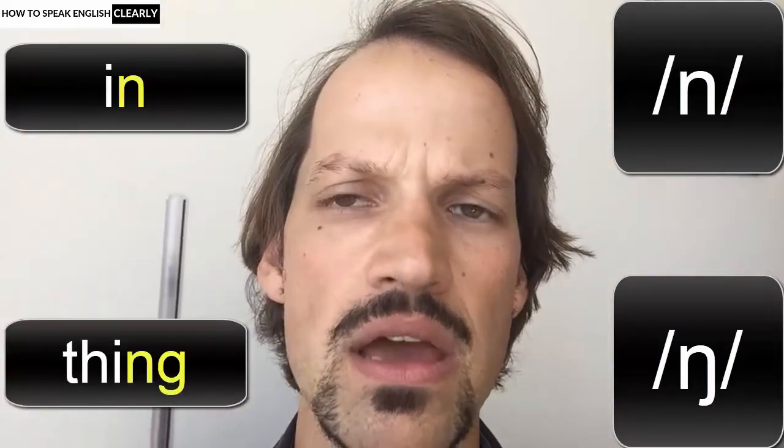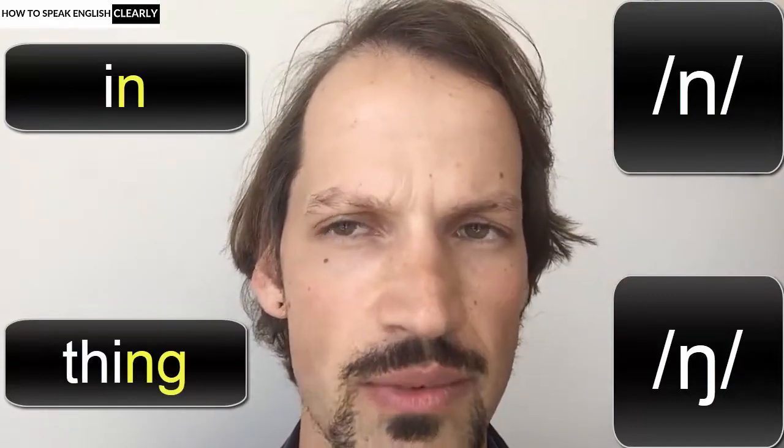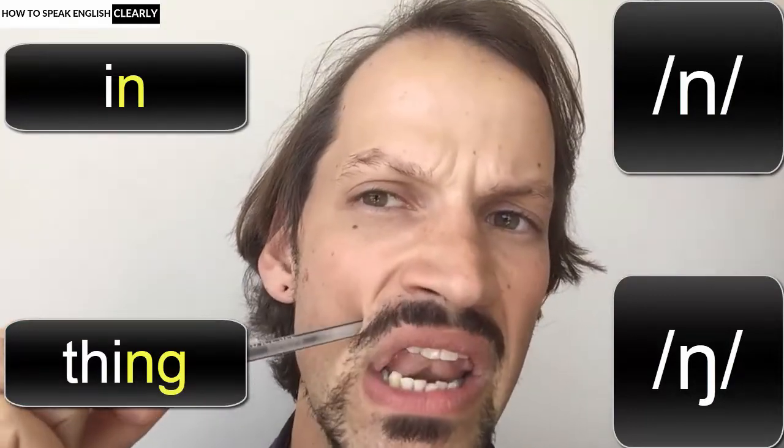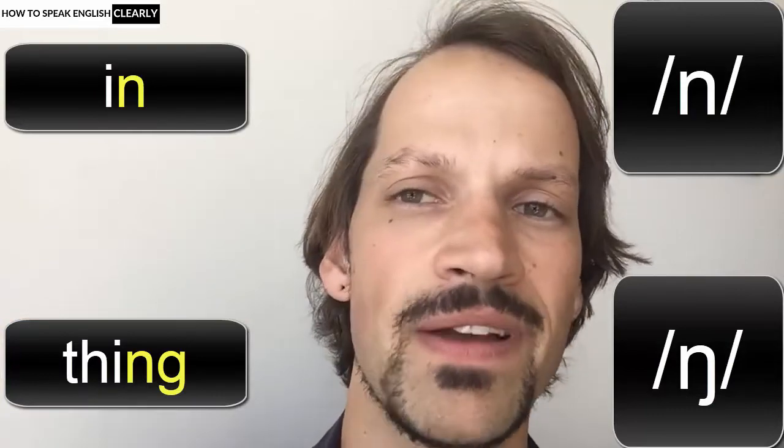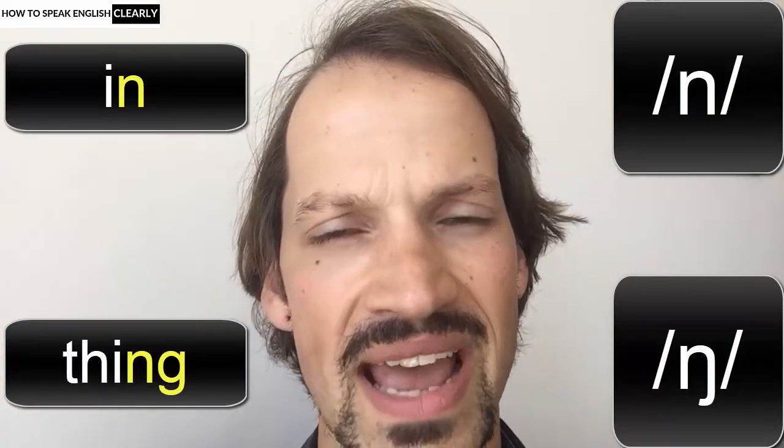Simple as that. And example 5 is going to build on example 4 here, okay? Bit more tricky, but you can do it. We're going to say, let's put the thing in the box. Okay, so this is the next step in actually developing your awareness of the two sounds.